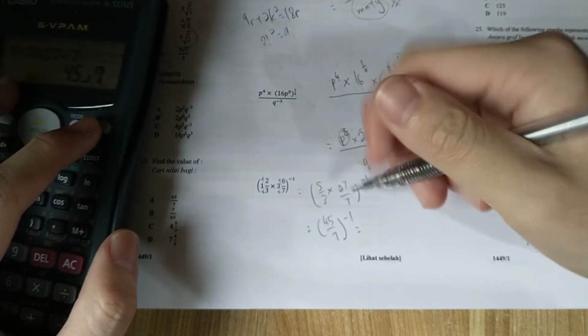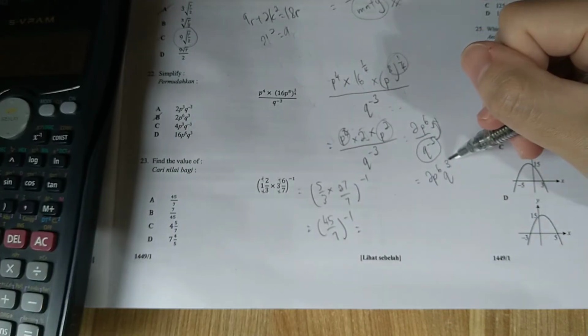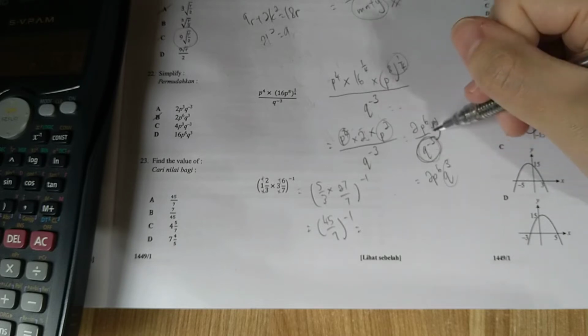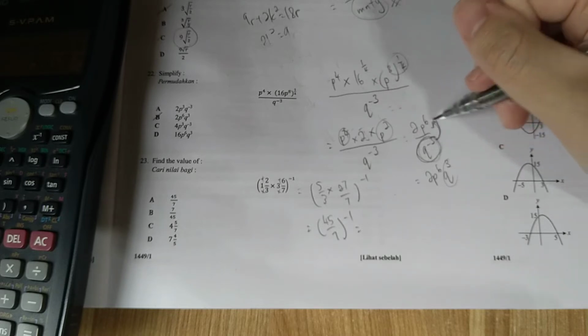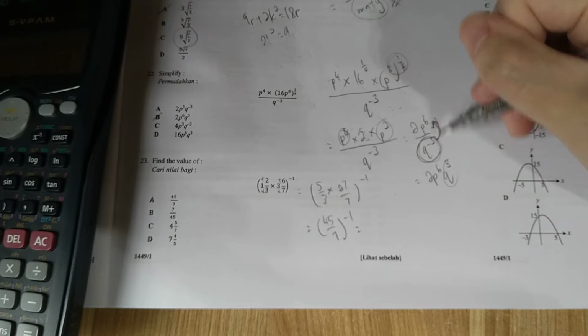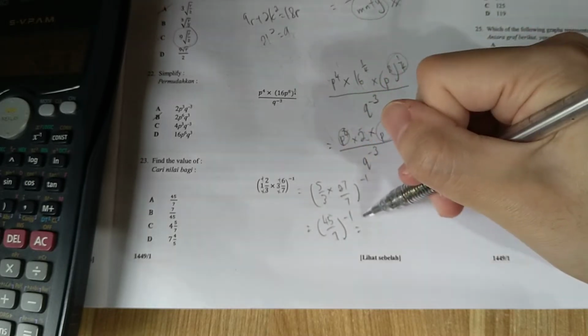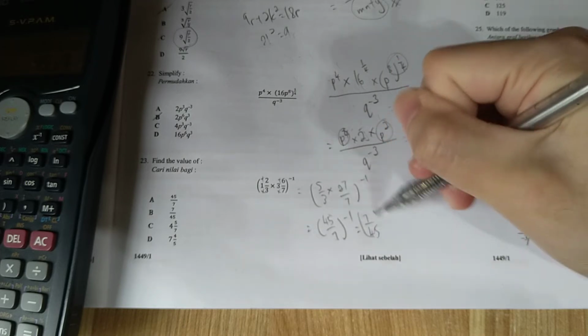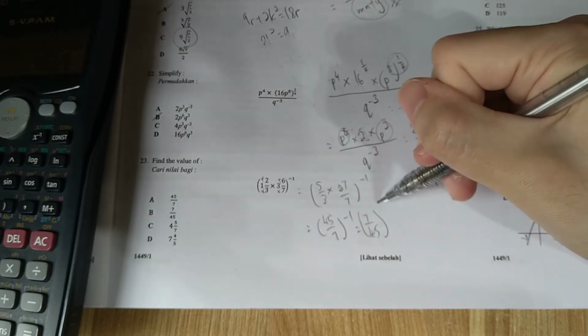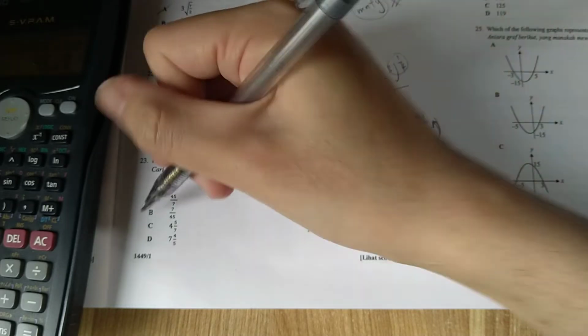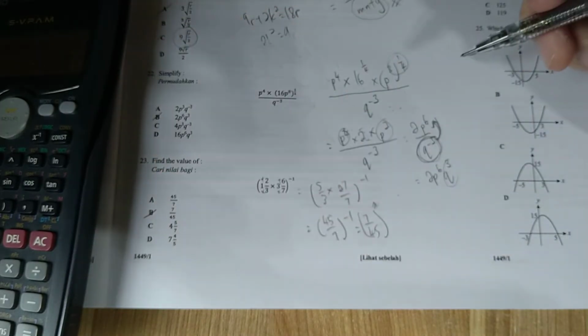So what's 45 over 7 power negative 1? Okay, do you still remember when I said the q power negative 3, you can bring it up, you can flip it? But when you flip it, the base stays the same, only the power changes sign. Same thing here. The 45 over 7 you can actually flip to become 7 over 45. But the power changes sign. So negative 1 will become power 1. Power 1 you don't need to write. So the answer is 7 over 45. So the answer is B.